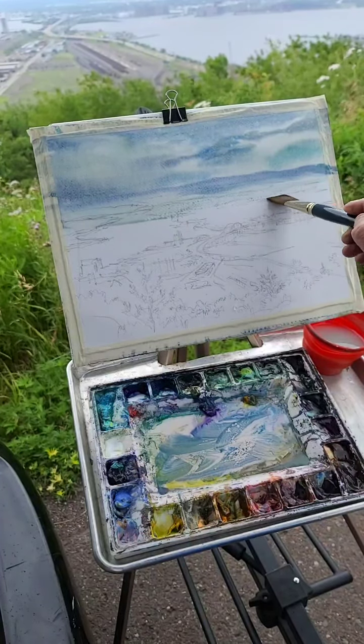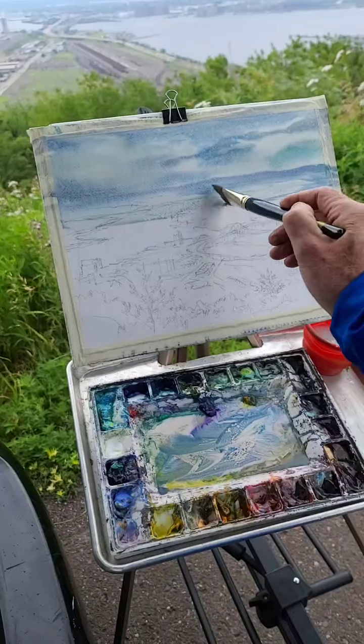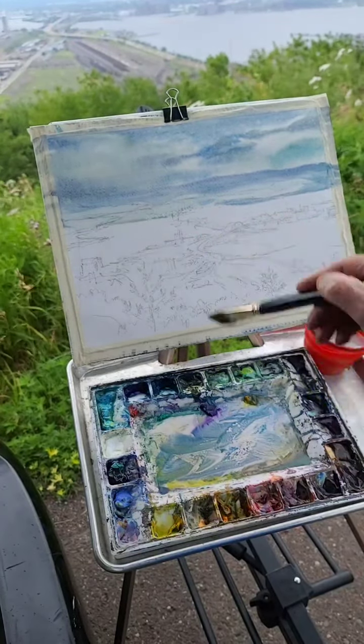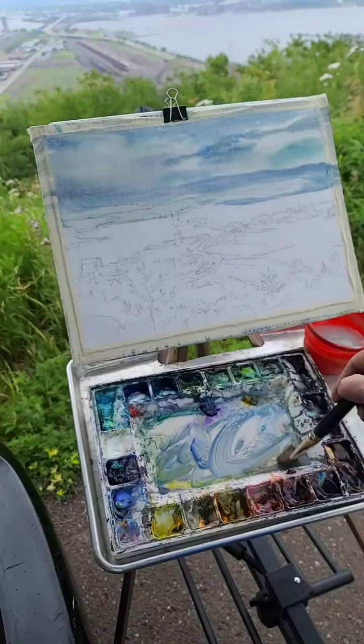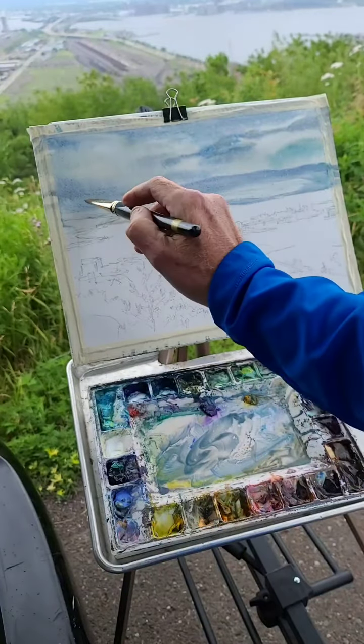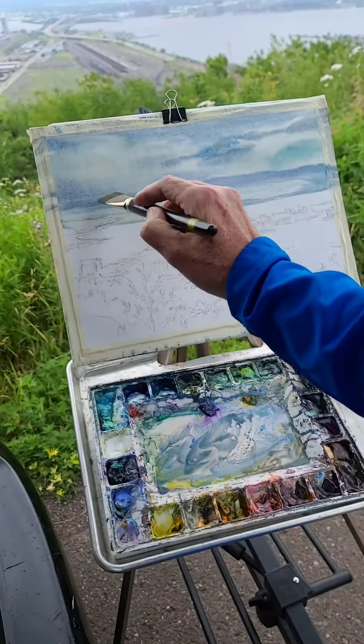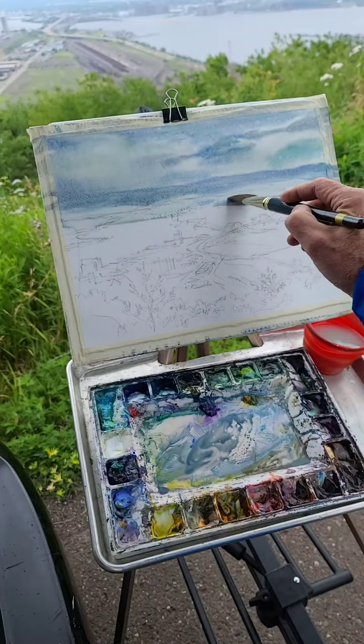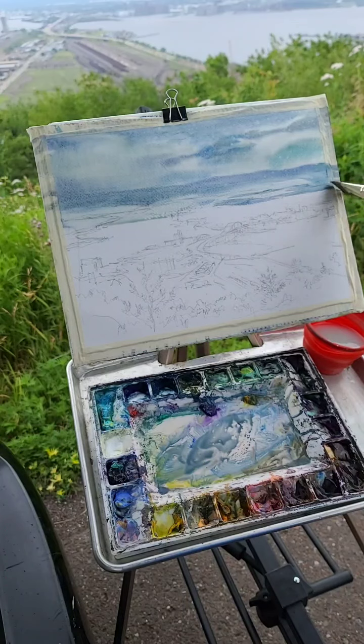And then these are the little buildings right here. And it's a lot of atmosphere happening back there, so I can make it nice and dark, being way in the distance. And so we're just going to leave little spots here for like the buildings and such.